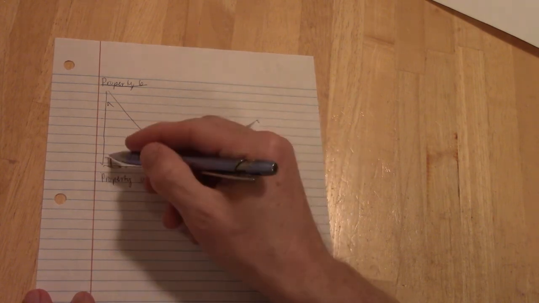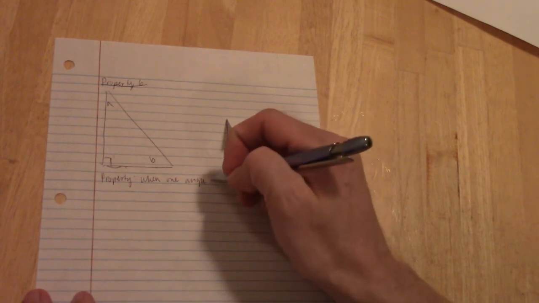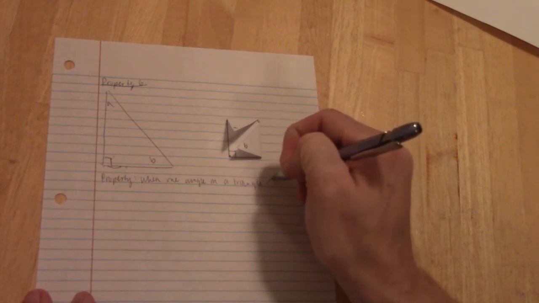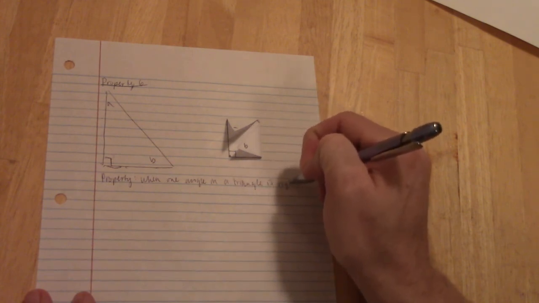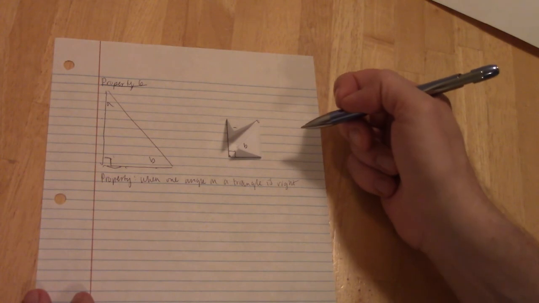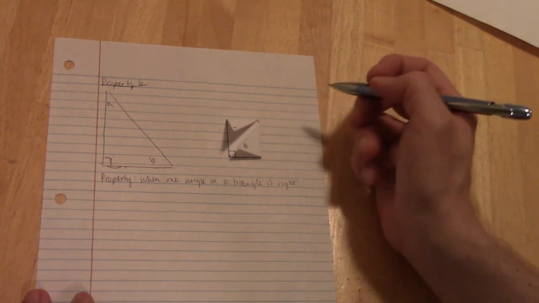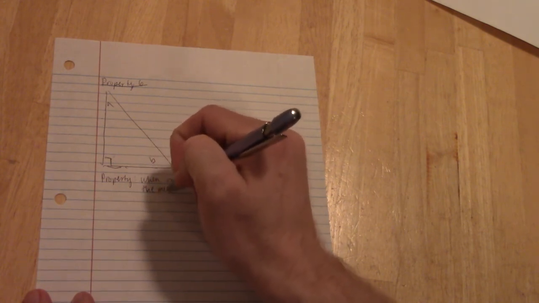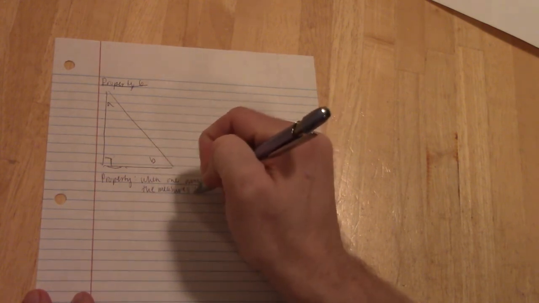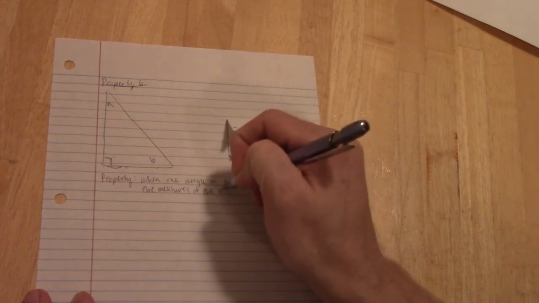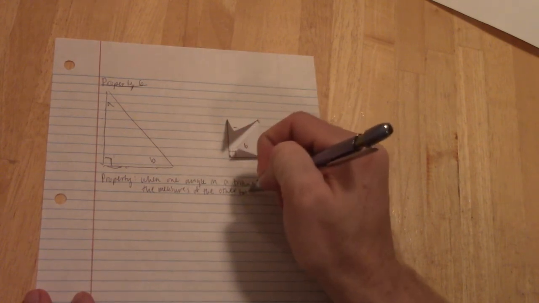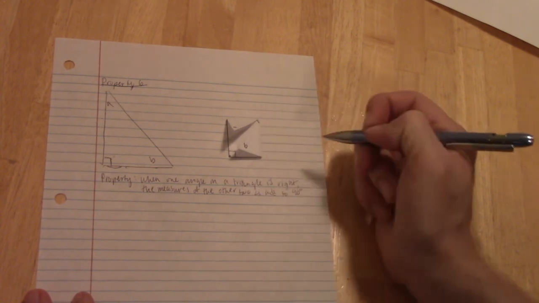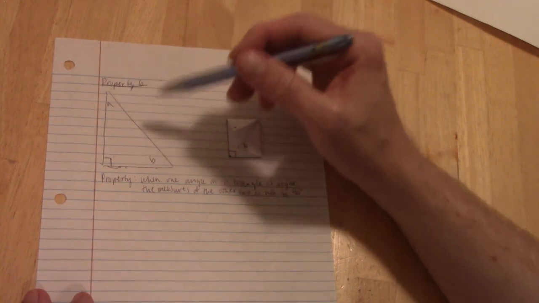So when one angle, that's this one right here, in a triangle is right, or 90 degrees, the measures of the other two add up to 90 degrees. Okay, so these are the other two angles here, A and B. They will add to 90.